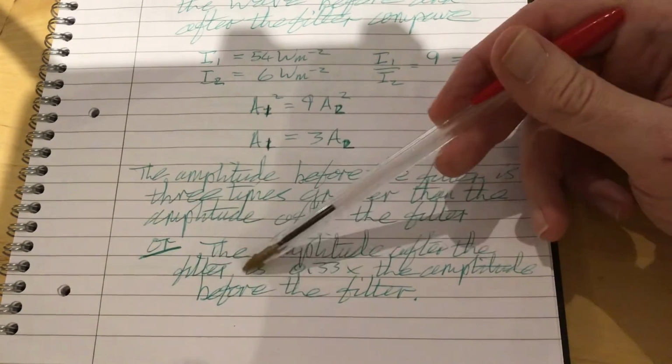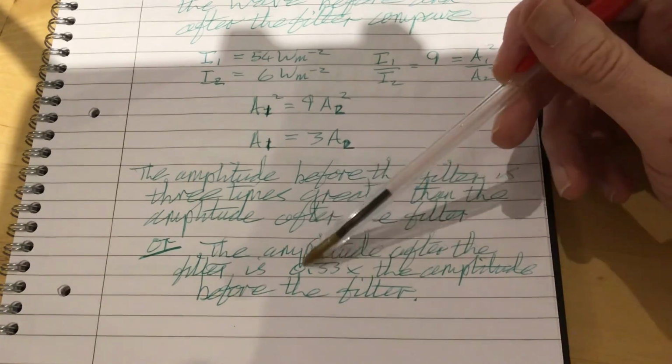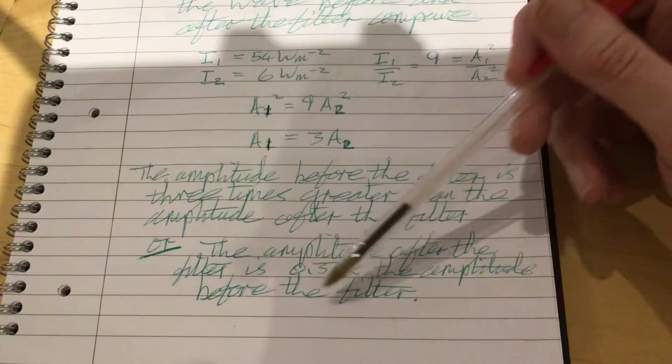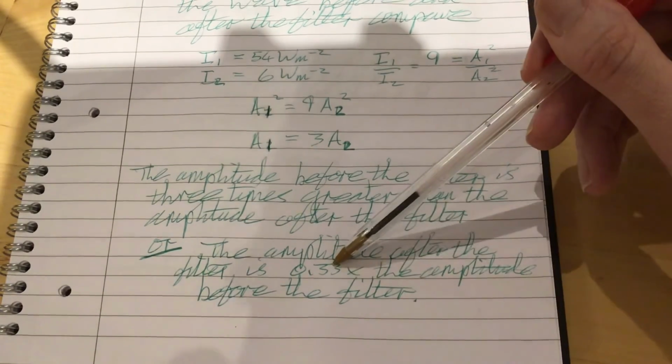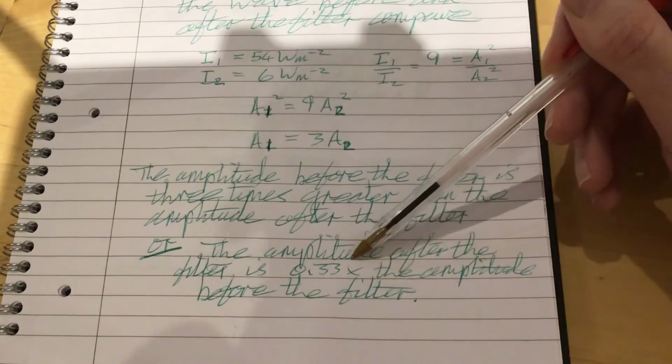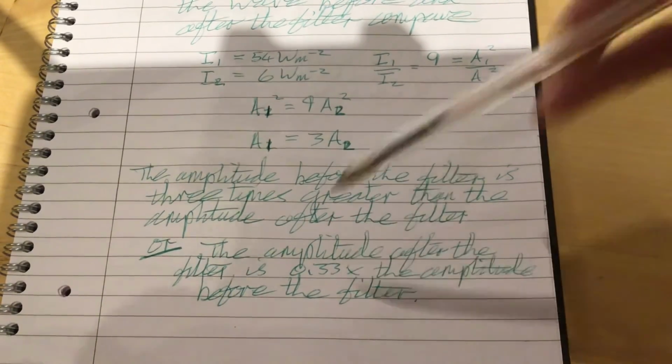If you were to write this, but put 1/3 of instead of 0.33 times, it would be marked wrong because you are stating an exact value, which implies an infinite degree of accuracy, which is, of course, not a real thing, except in maths.